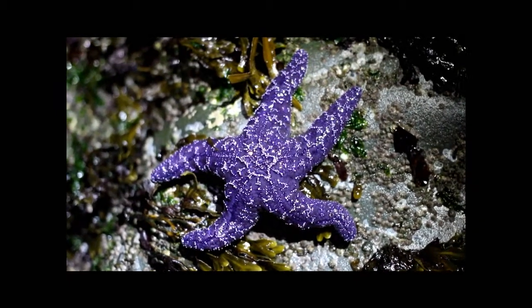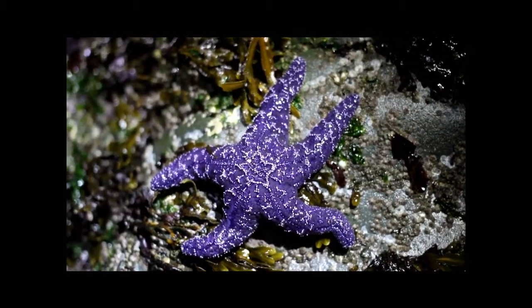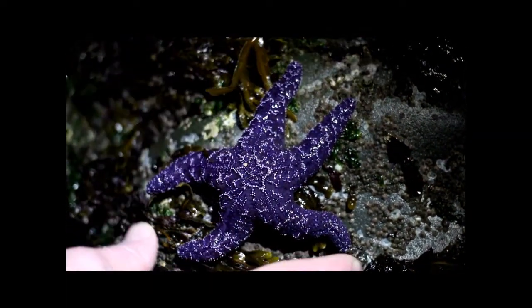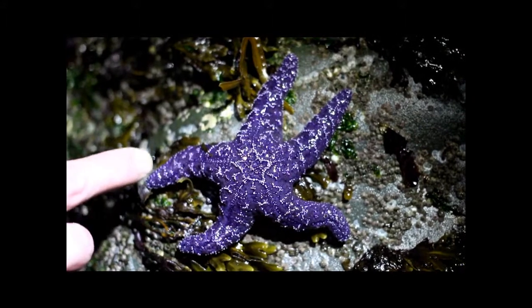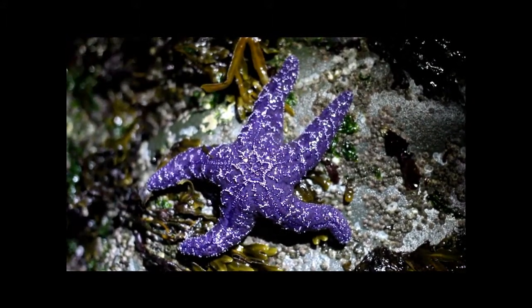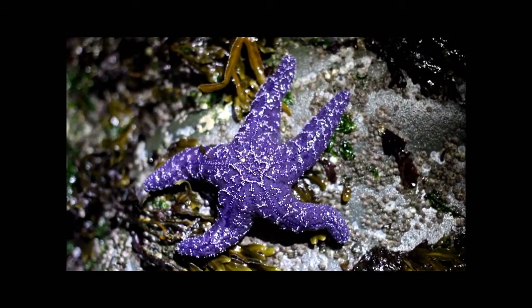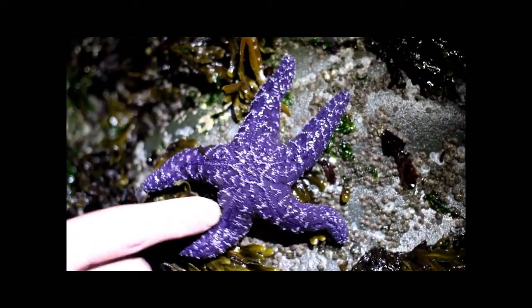Sea stars do not actually have a brain, but they do have a nerve ring around the central disc of their symmetry. At the end of each arm, a light-sensitive eye spot is present. Some sea stars are attracted to light, while others attempt to avoid light at all costs. Sea stars also contain a high concentration of neurosensory cells in their tube feet.